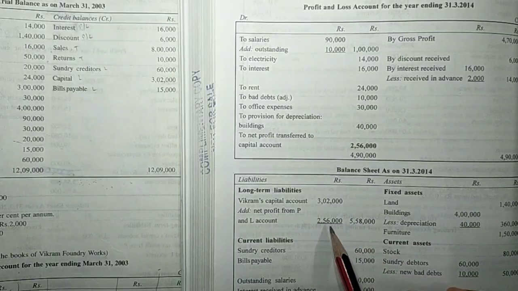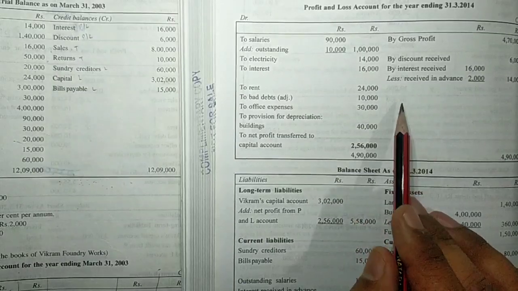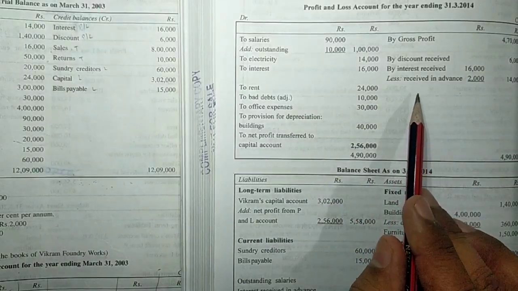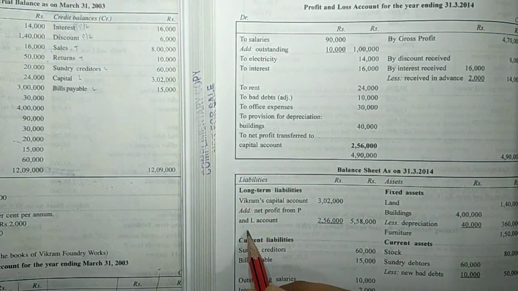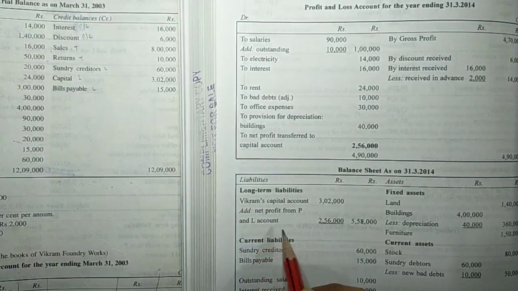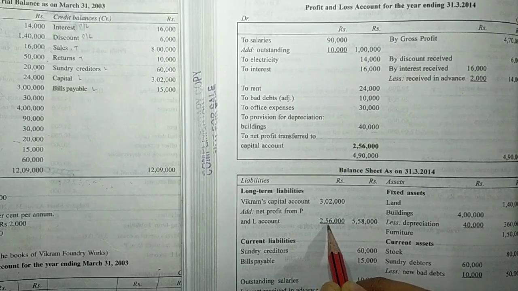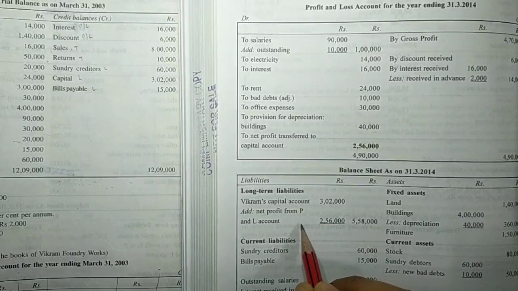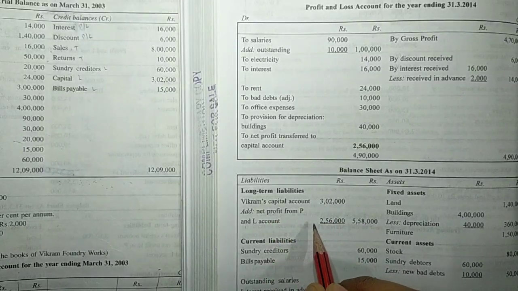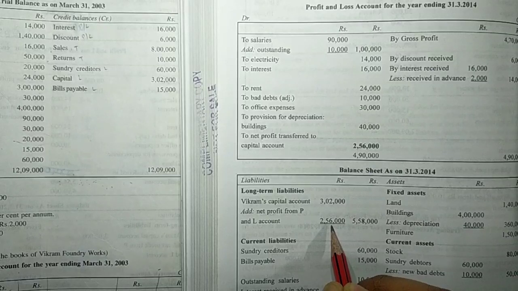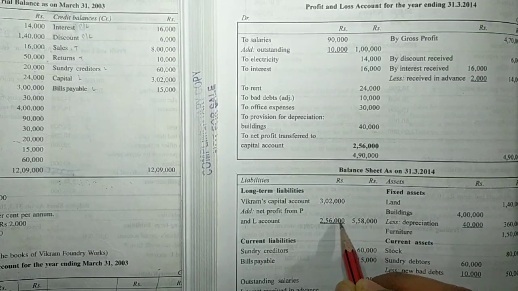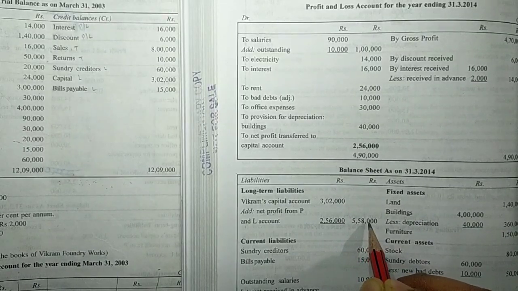Just imagine, if you had a loss over here, then you subtract it. You would subtract 2,56,000 from this 3,02,000 rupees. Whatever the remaining amount is, you write it in the outer column. In this way you will be doing it.